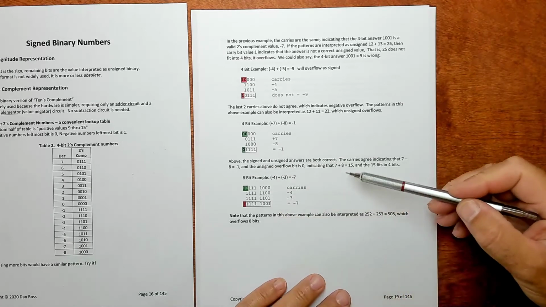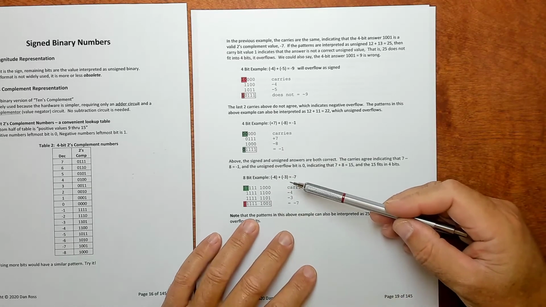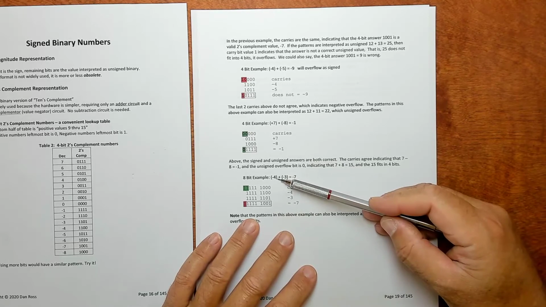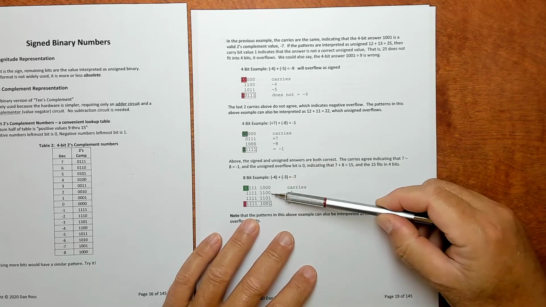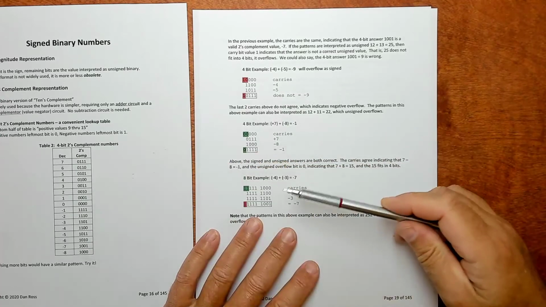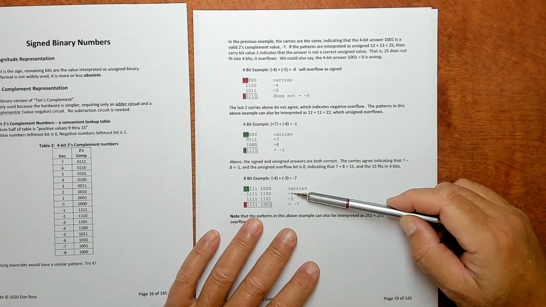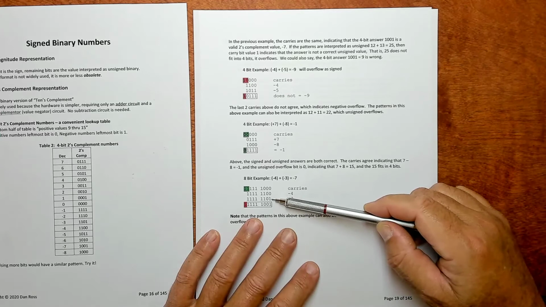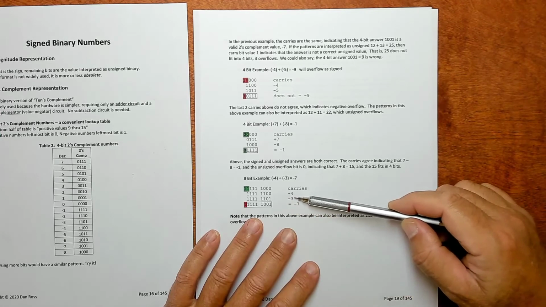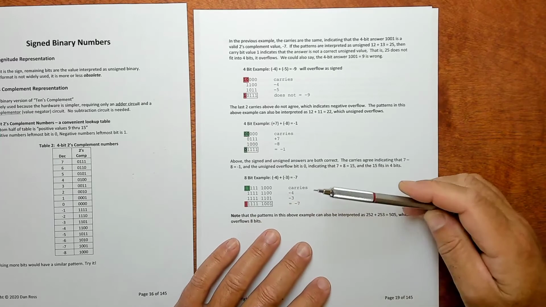And here's one more example, just using 8 bits. We're doing a -4 and -3. I don't have an 8-bit table, but we could do the flip and add 1 on this 8-bit pattern to verify that it is indeed -4, and also do the flip and add 1 on this pattern to verify that it is indeed a -3.